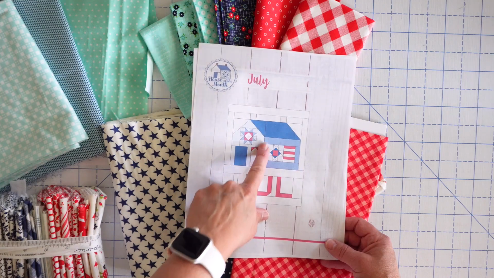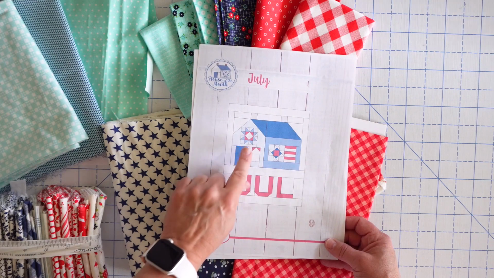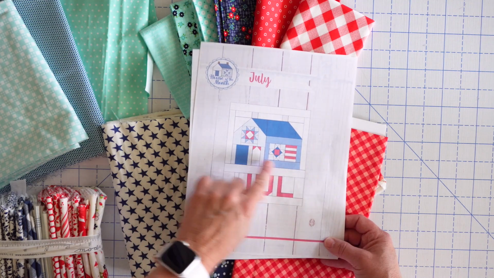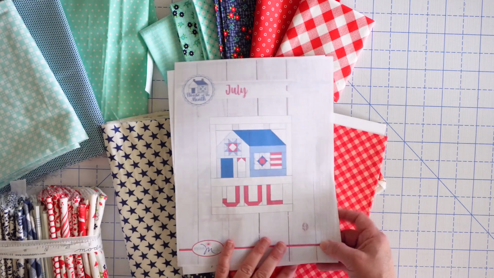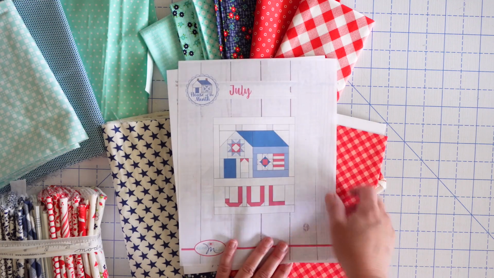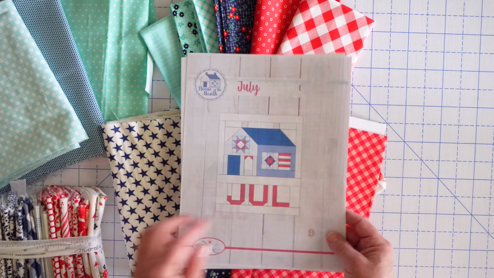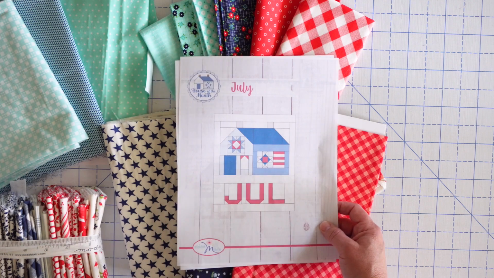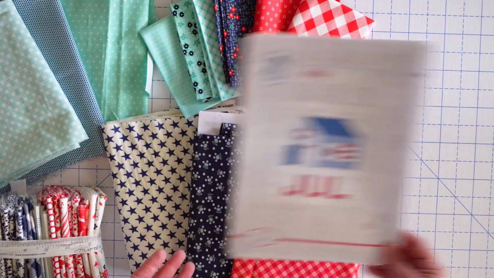I'm going to need 3 different blues, so a dark, a medium, a light, and then I'm going to need some red. I'm also going to need some background fabric, and I think for the window, even though it calls for white in the pattern, I think for the window and the stripes here, I'm going to use a low volume just for a little bit more interest. And then I'll probably keep these 2 sections white. And then I need a light gray or something for my chimney.